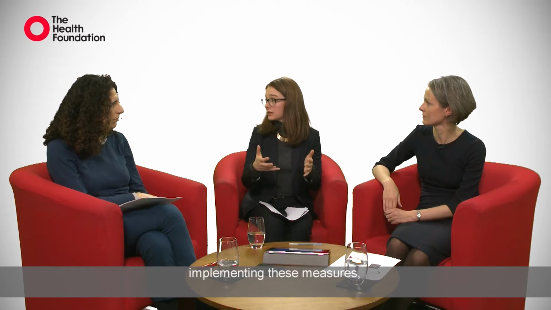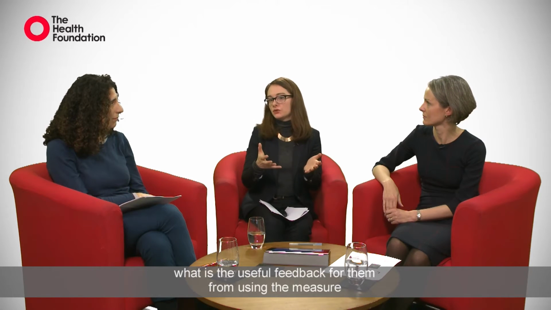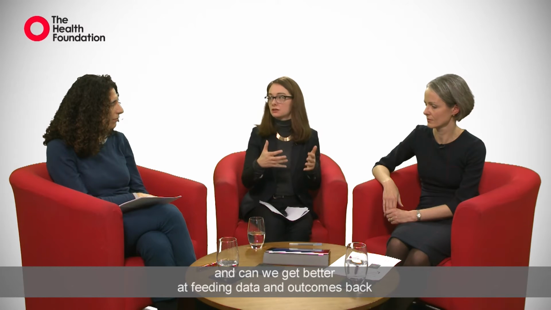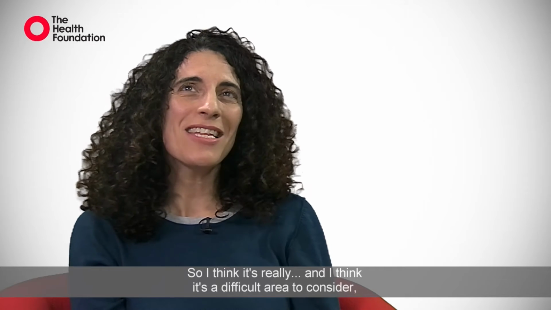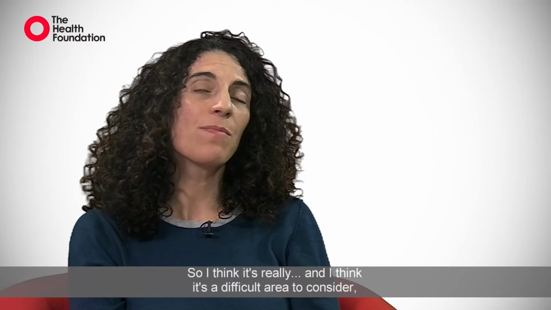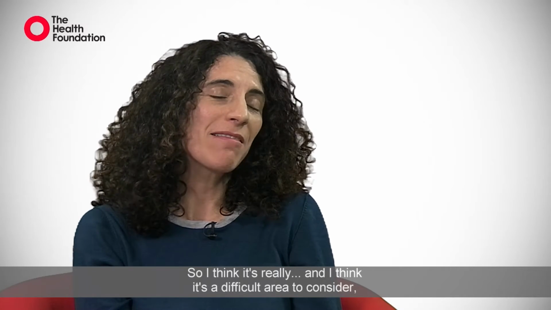And from your experience of working with teams in primary care, implementing these measures, what is the useful feedback for them from using the measure, and can we get better at feeding data and outcomes back to people working on the ground who are actually implementing the services? Sorry, big question. I think it's a difficult area to consider.